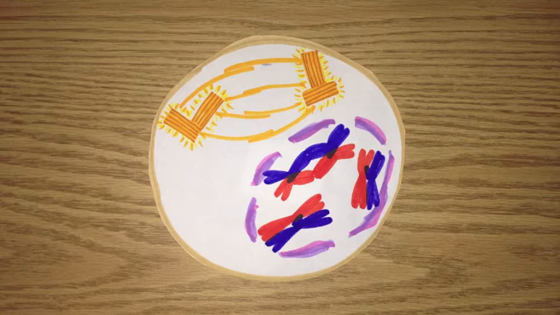Synapsis ends and disassembles the synaptonemal complex, which moves the chromosomes slightly apart. The homologous chromosomes have an X-shaped region called the chiasmata, which exists at the point where crossing over occurs. It is a cross because the sister chromatid cohesion still exists throughout the crossing.